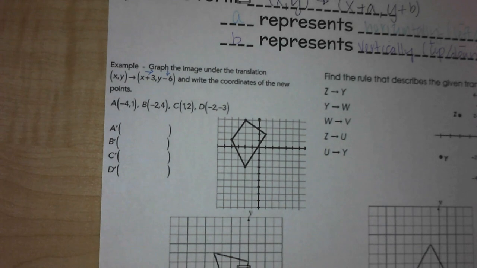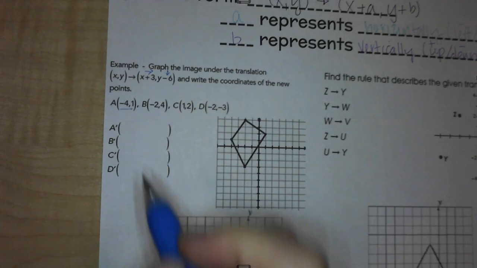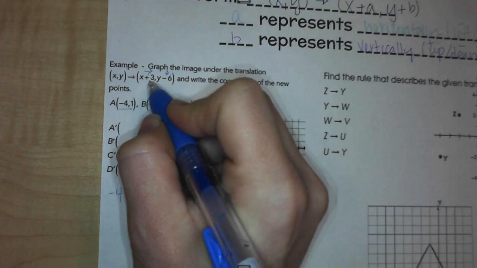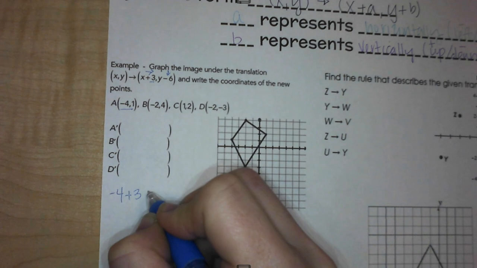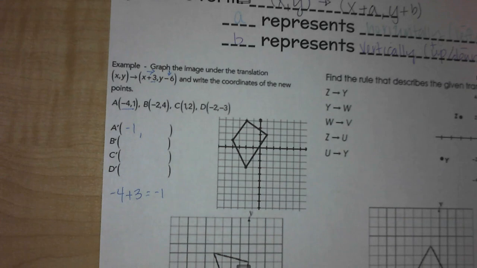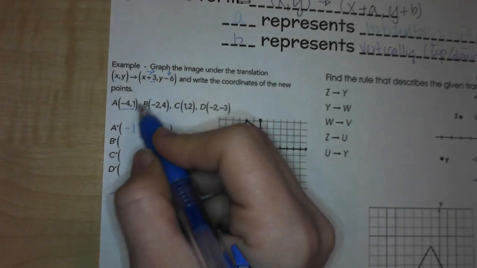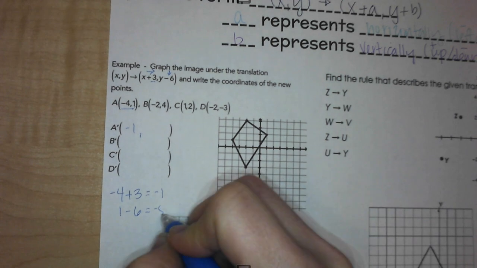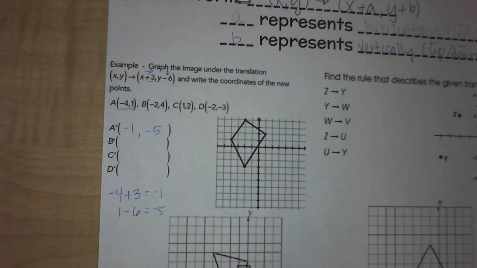You can take your point and add or subtract from your X and Y. So I can take this -4, add my 3, and that's going to give me -1, where that's going to be at. And I can take that 1 for Y, minus 6, and that gives me -5, and that's where that new point's going to be.